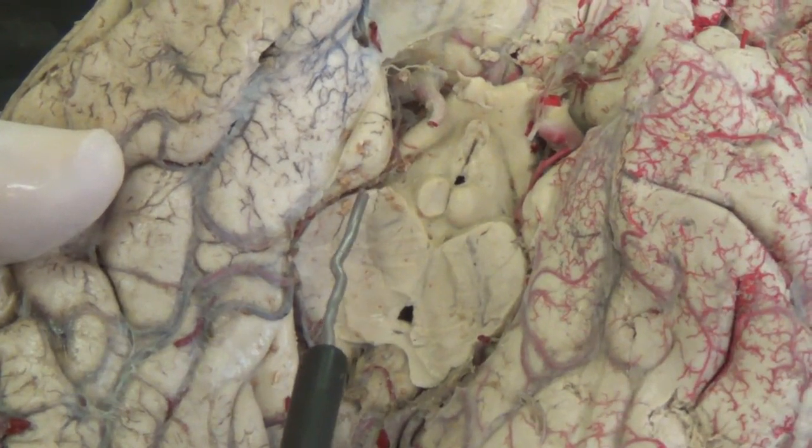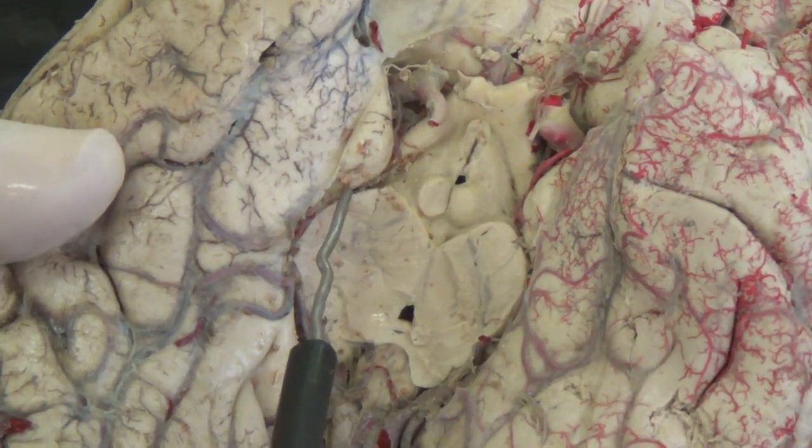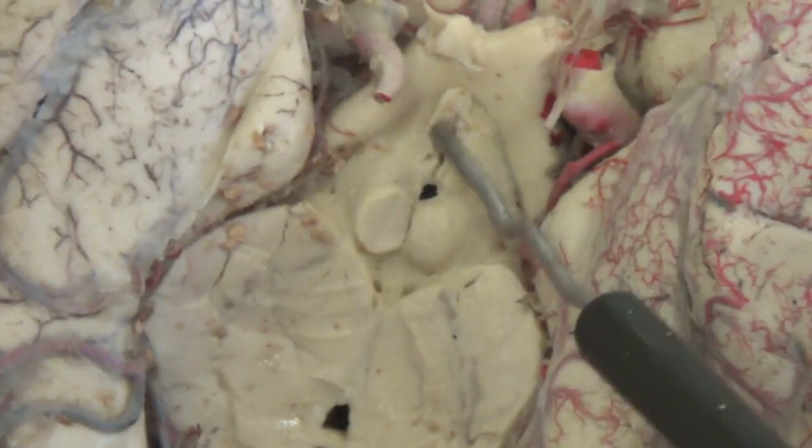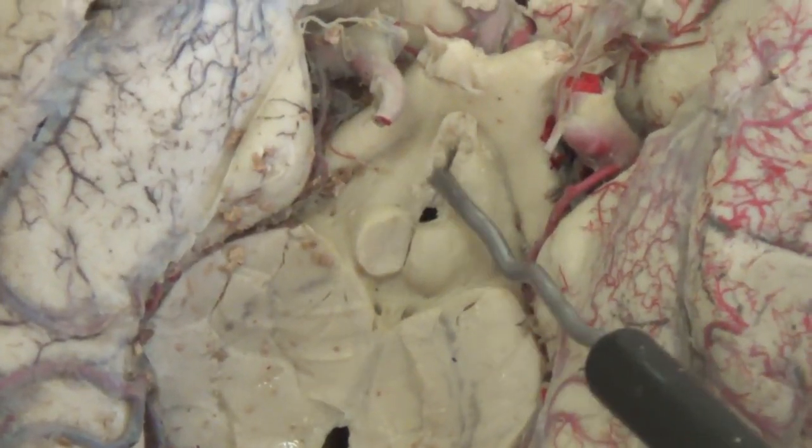It's called the interpeduncular fossa. It contains the two mammillary bodies, and it contains the tuber cinereum and the infundibulum for the hypothalamus.